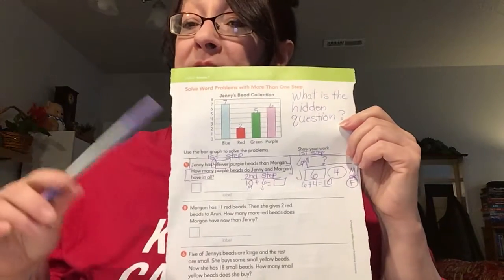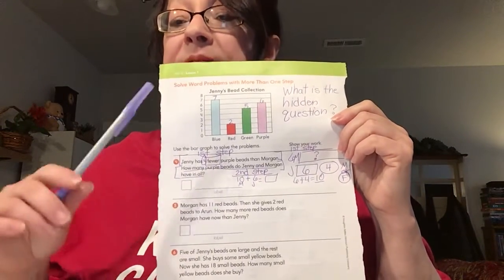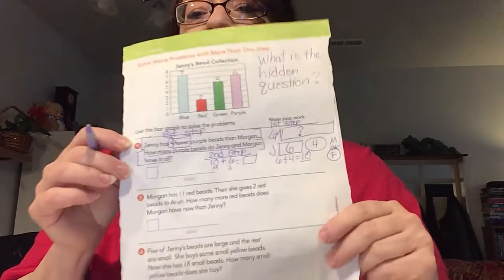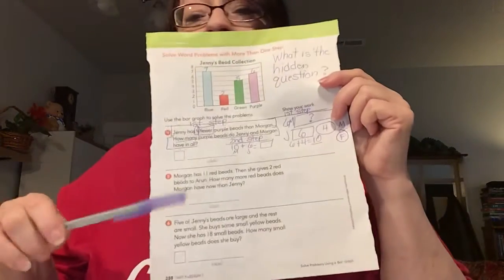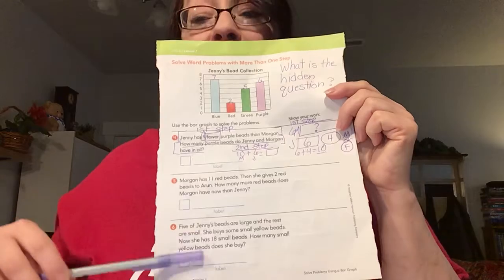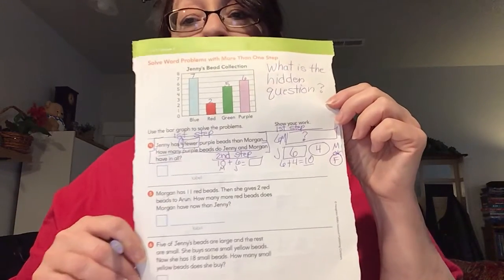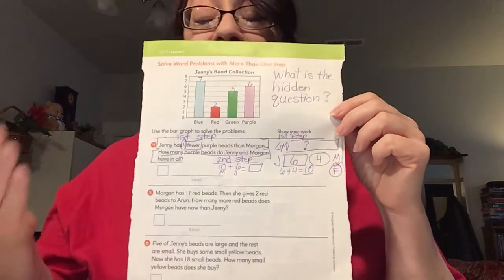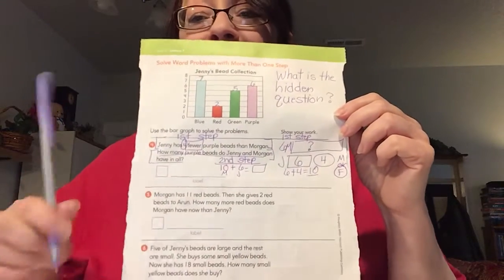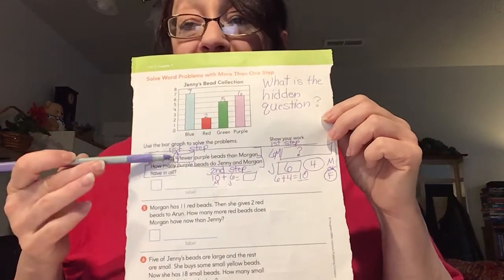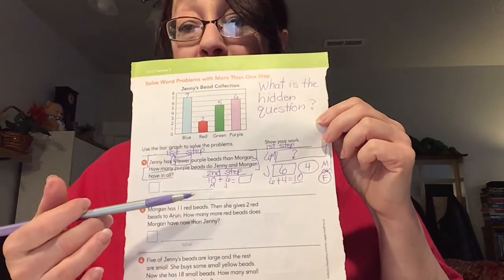Now you have your answer. And then make sure that your label goes along with how many purple beads. So your label would be purple beads. So this is how you do a 2-step problem. Okay, I'm going to let you try to figure out the next 2 of the 2-step problems on your own. Now, if you need to show this, if mom and dad are watching, they can see how we do first step and then we do the second step to figure this all out.